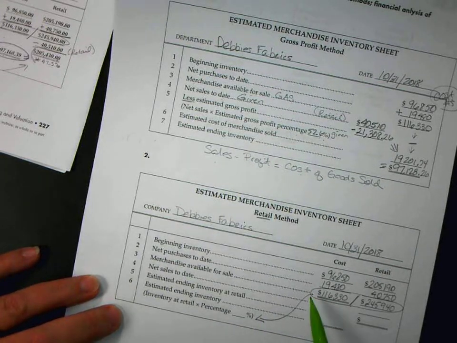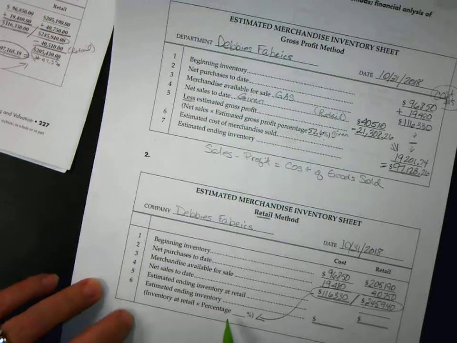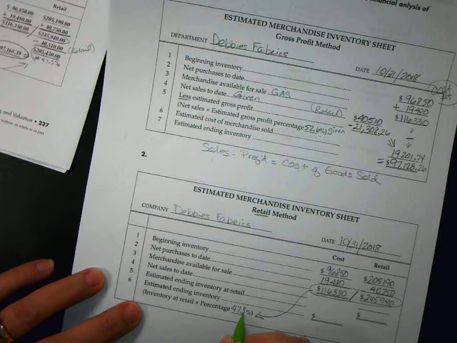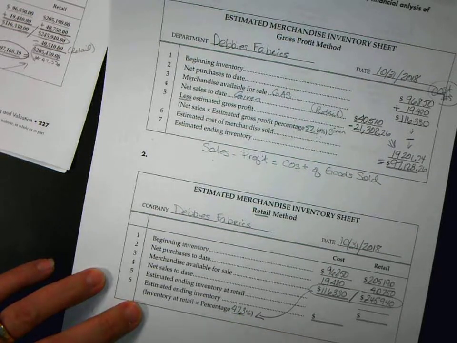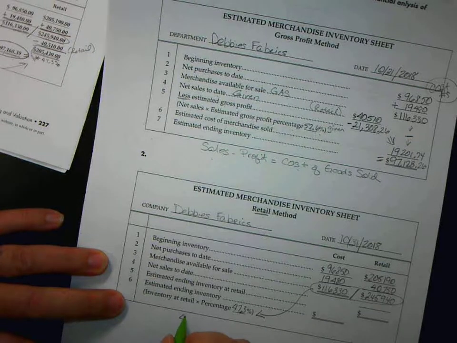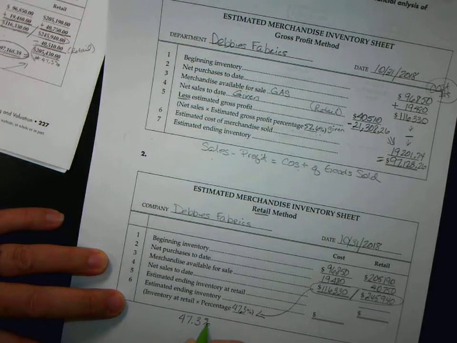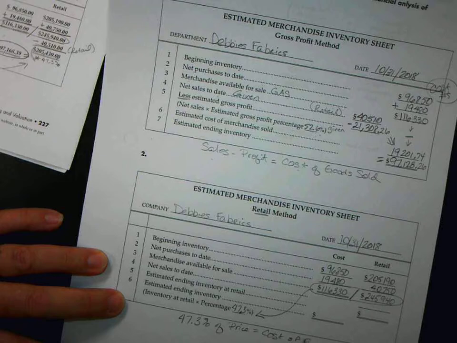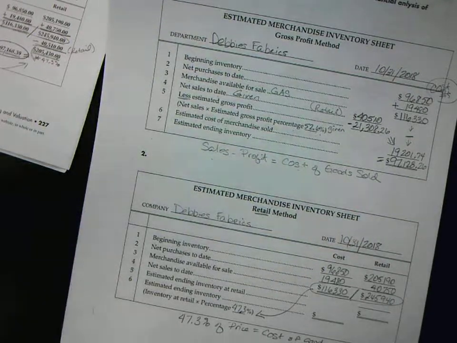Okay, so if we divide those two numbers, cost divided by retail, we'll come up with this percentage. Okay, so this percentage is 47.3. And we usually want to keep things to one decimal. Okay, so 47.3% of the price of the product that we're selling it for is equal to the cost of the product.